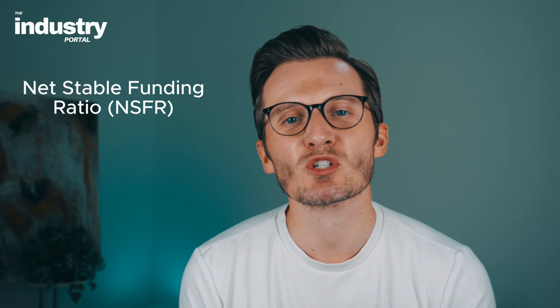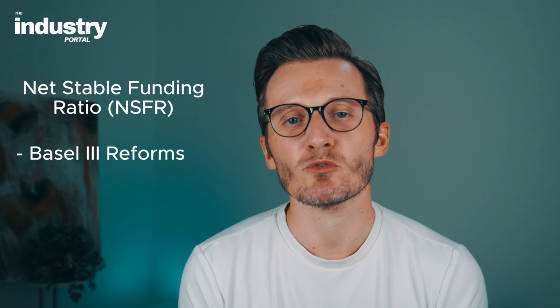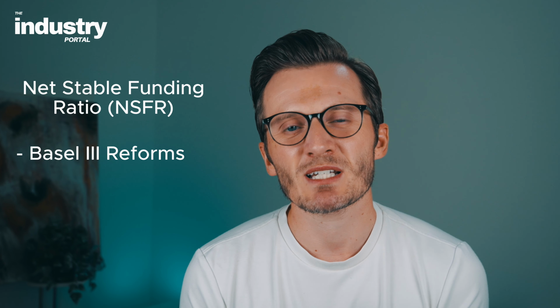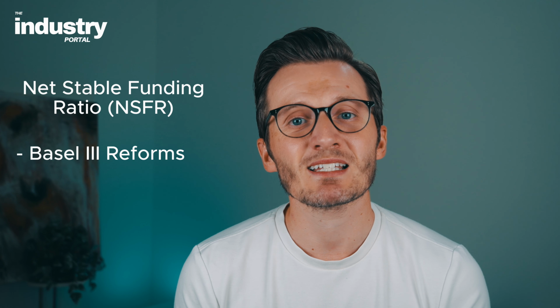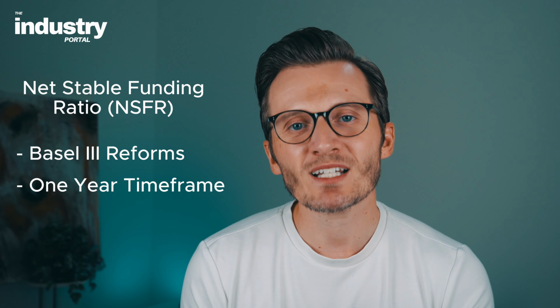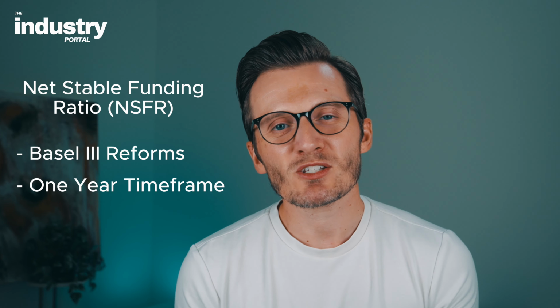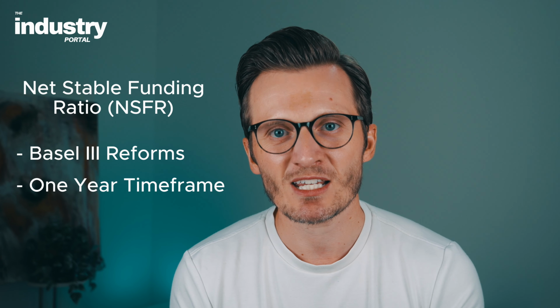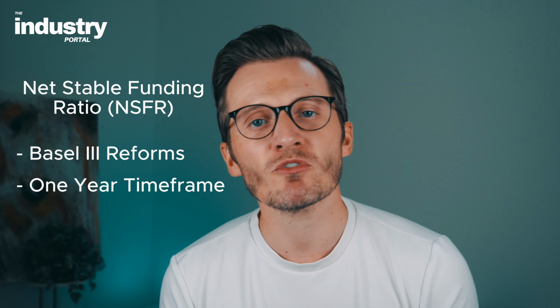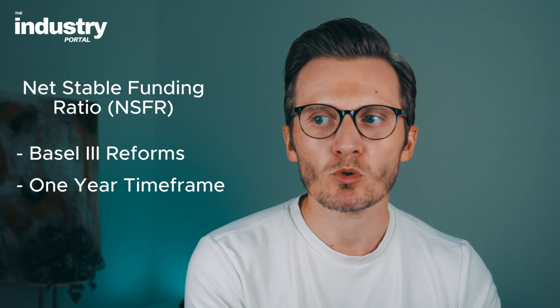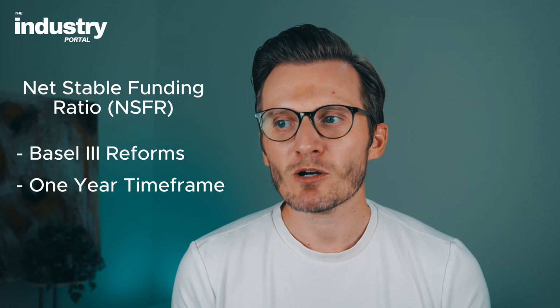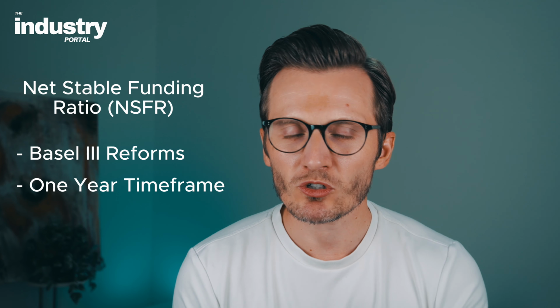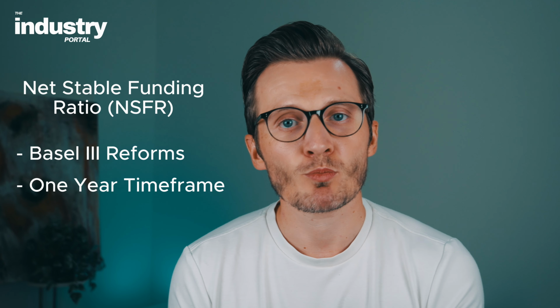The NSFR was introduced as part of the Basel III reforms, just like the LCR, but it serves a different purpose. While the LCR focuses on a bank's ability to withstand a 30-day stress event, the NSFR looks at a one-year time frame. Its goal is to reduce funding risk by ensuring that banks do not rely excessively on short-term, unstable funding to finance long-term or illiquid assets. It's about maturity transformation, not just in theory, but in measurable practice.